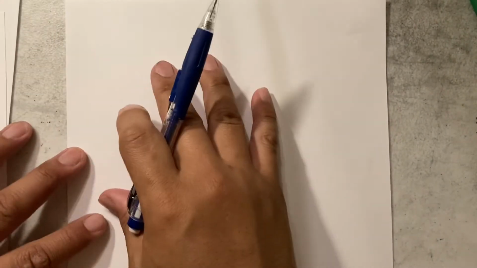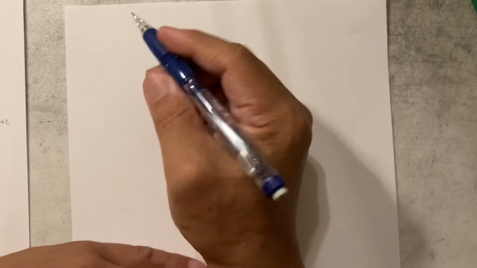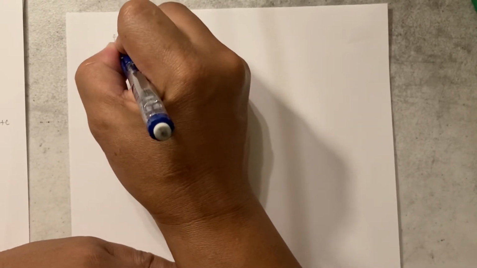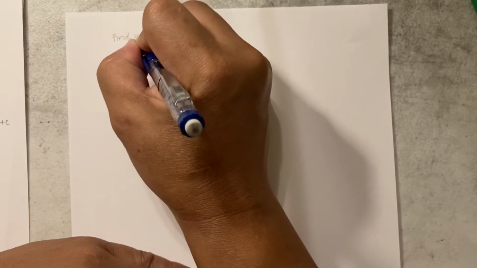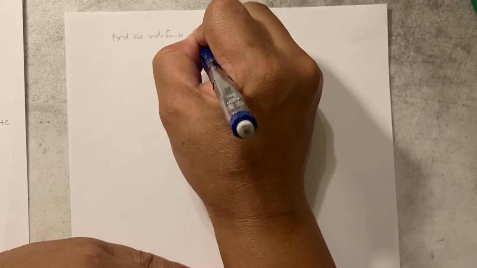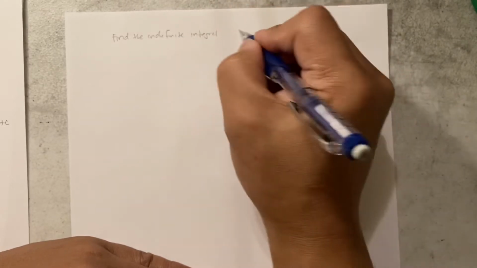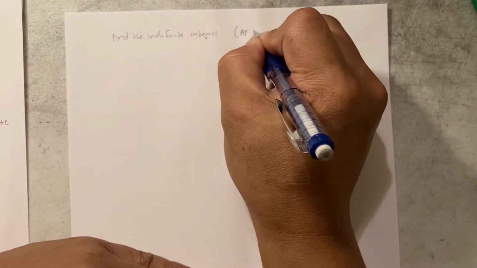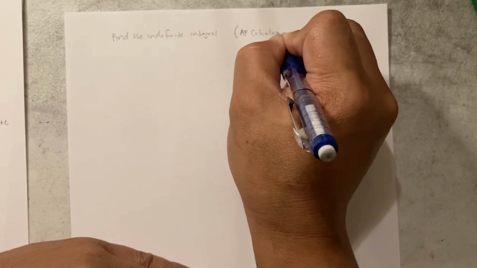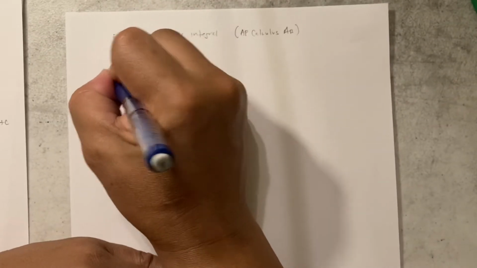Today we're looking at an AP Calculus problem, finding indefinite integrals. Find the indefinite integral. This is in AP Calculus AB. So here's the problem we're going to look at.